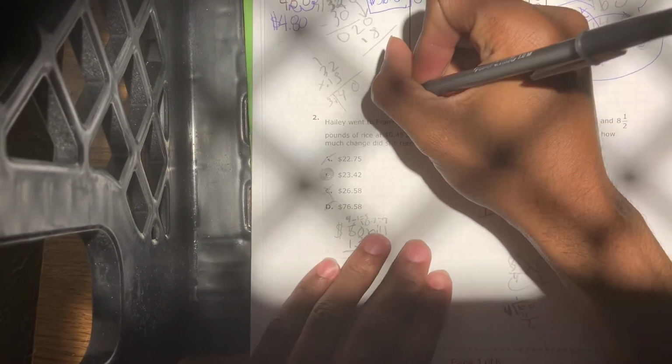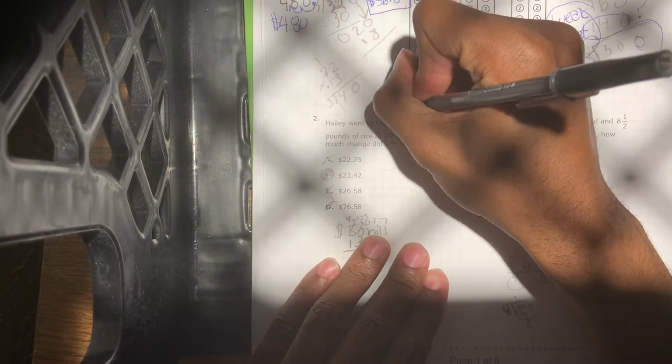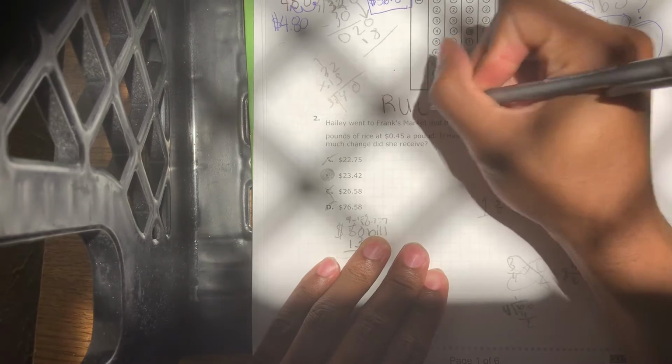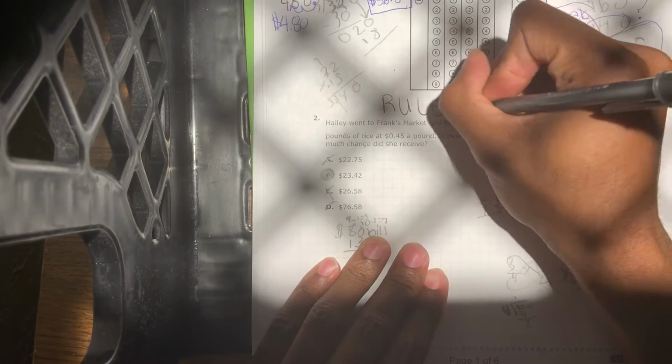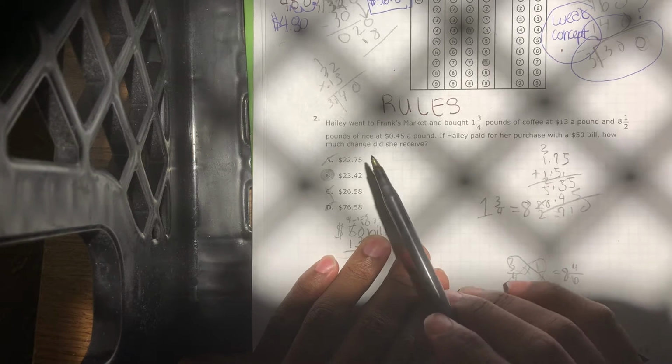All right, ladies and gentlemen, let's do another problem here. So this is the common assessment. As always, before every word problem, we write rules. Now this person has not implemented the rules yet, and we're going to see how accurate they are without using this method. I need everybody to write the rules method above every word problem that they do.